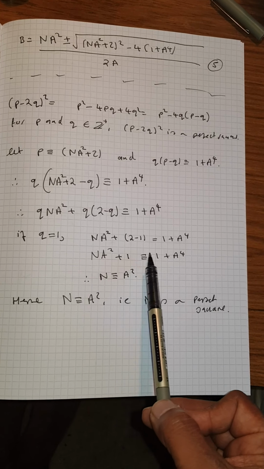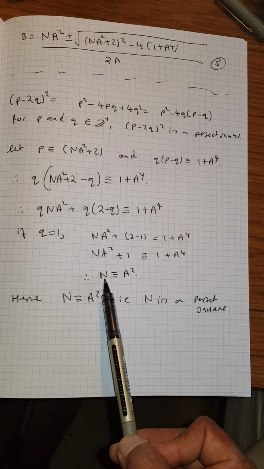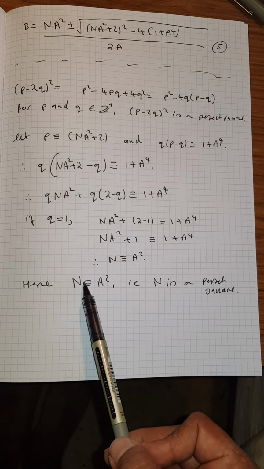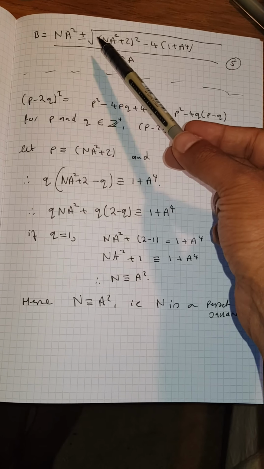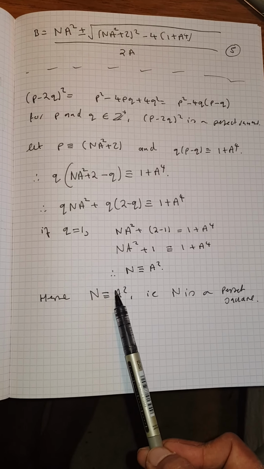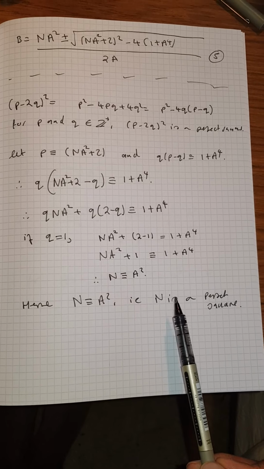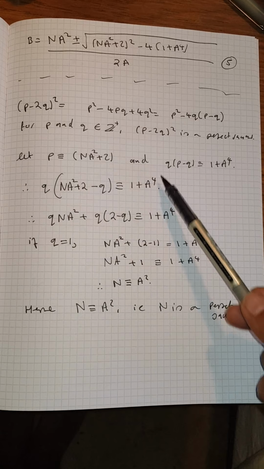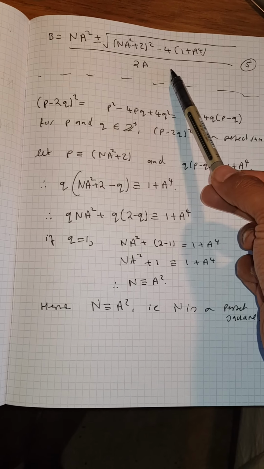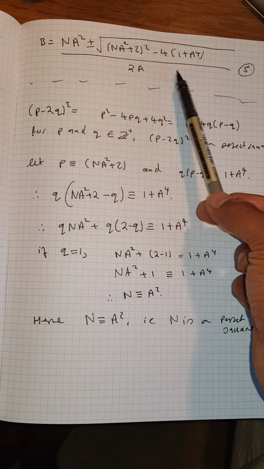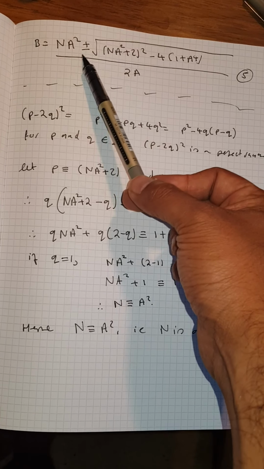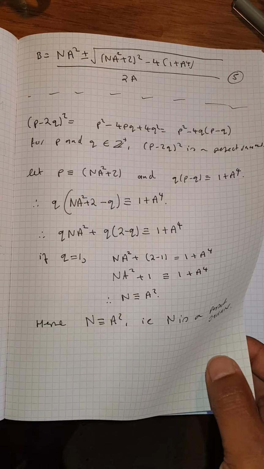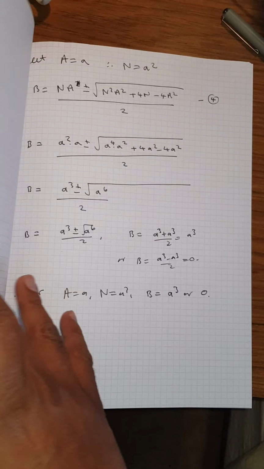We have na squared plus 1 is identical to 1 plus a to the 4, and therefore n is equal to a squared. Do you see that n is equal to a squared? Hence, the number n in that bracket there for a given a is a squared, and that proves that n has to be a perfect square in all situations in order for this equation to work, and for that to be a perfect square, and subsequently to give b as a real and positive integer value.